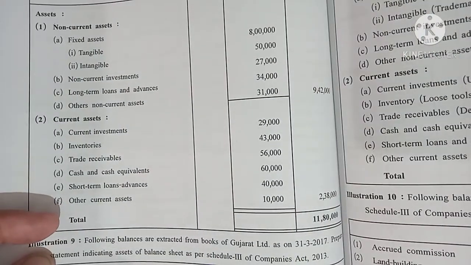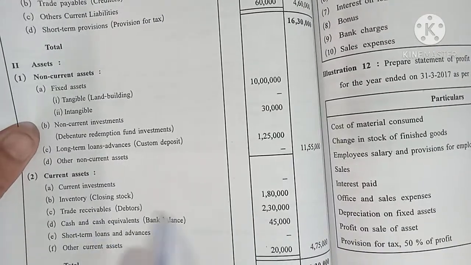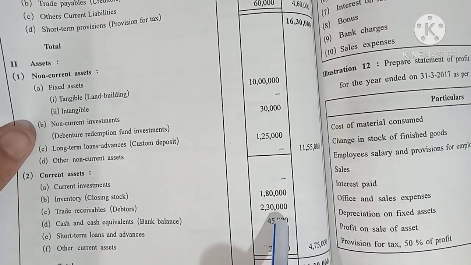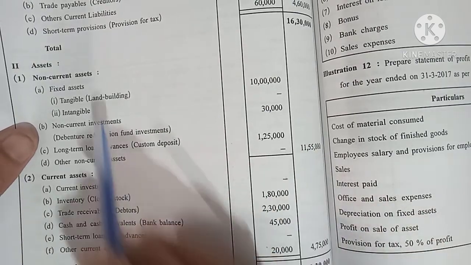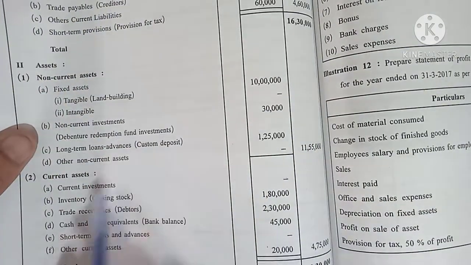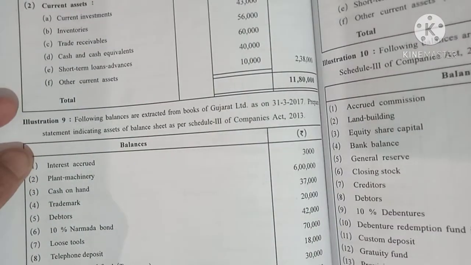Over. Next is coming debtors. Trade receivables. Debtors trade receivables हो जाएगा. Trade receivables में 2,30,000. कोई आइटम ना उन दूसरा आइटम से अपोजिट है. जैसे क्रेडिटर्स ट्रेड पेएबल में जाएगा तो डेटर्स ट्रेड रिसीवेबल में जाएगा. ये भी आपको याद रखना है.